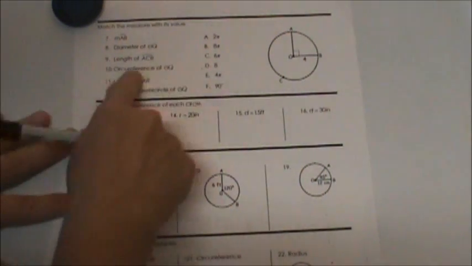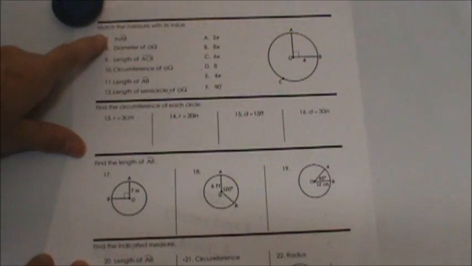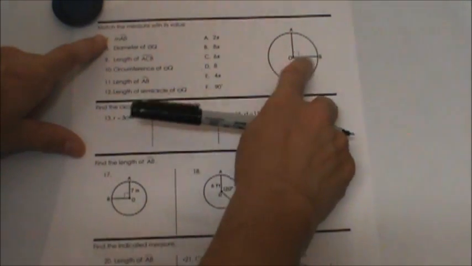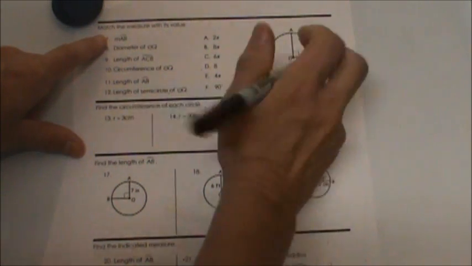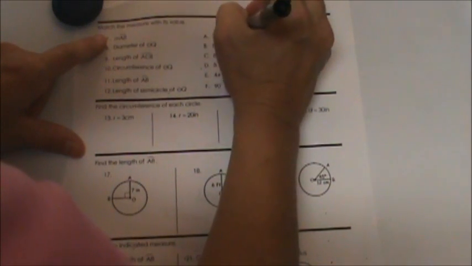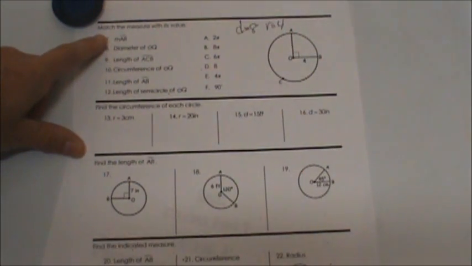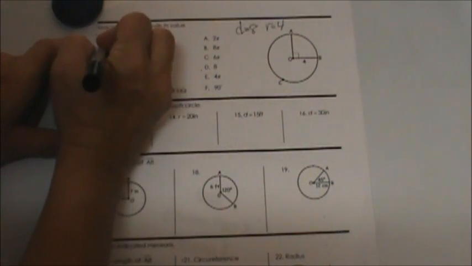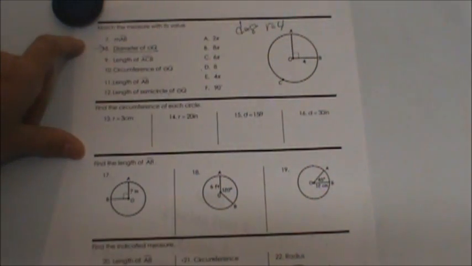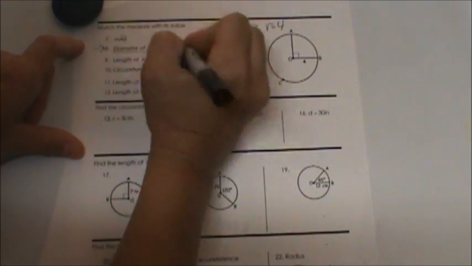Okay, let's match these. So you got these and you're matching, okay? So match the value with what's given. Okay, look what we've got. We've got OB is 4. That's the radius, right? So we know that the diameter must be 8. So the radius is 4 and the diameter is 8. Are they asking us for the diameter? They are. So number 8 is saying, what's the diameter of the circle? It is 8, which is D.